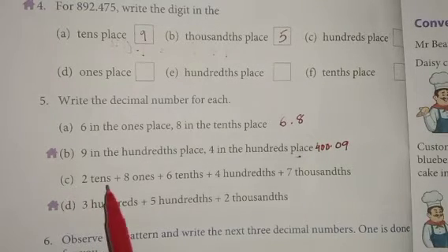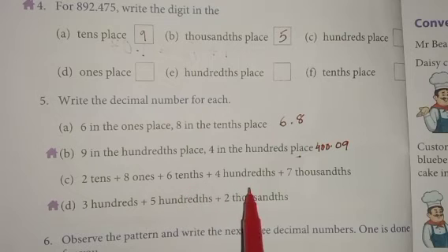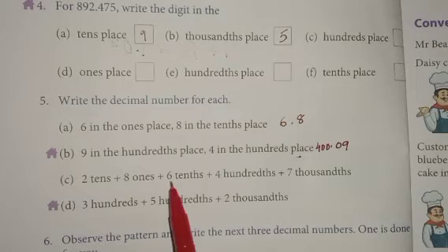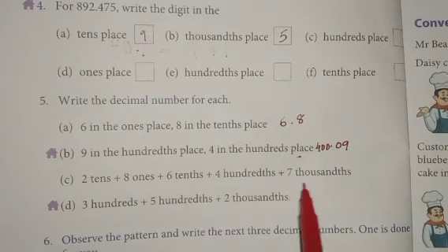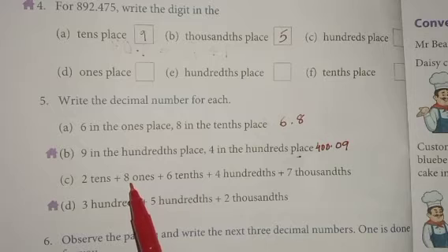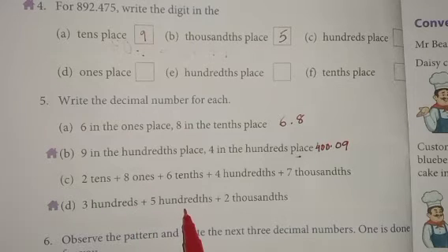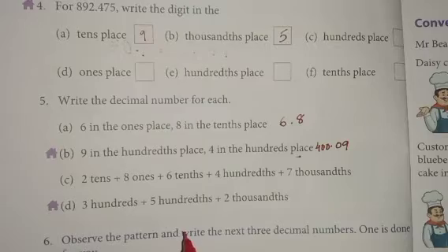Next question also: 2 tens plus 8 ones plus 6 tenths plus 4 hundredths plus 7 thousandths. So here after the point, 3 numbers will come, 6, 4, 7, and before the point, 28. Okay. Same way the next question. So we can do 300, 5, there is no tens place, so we can write 0 and 1 there. Okay.